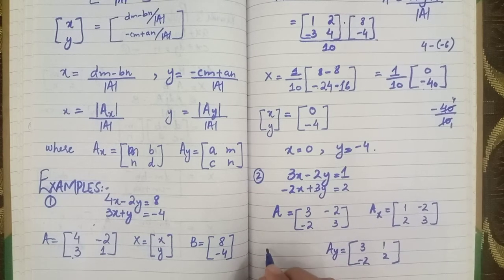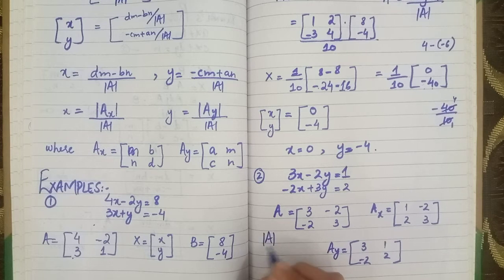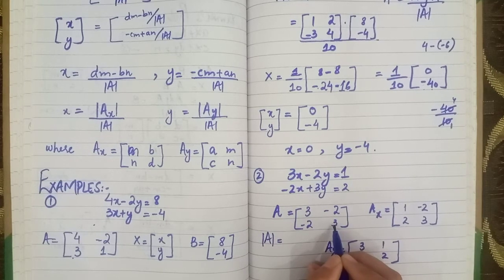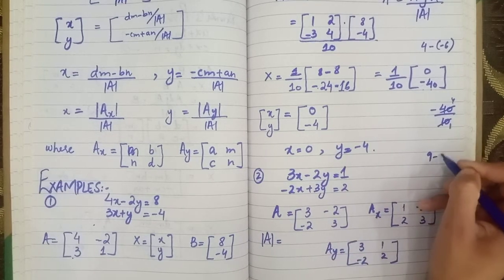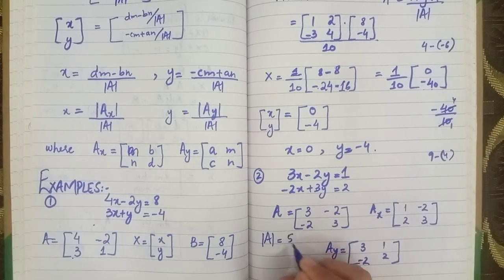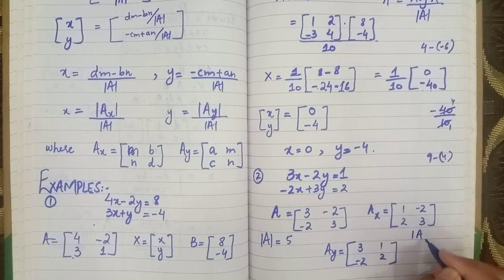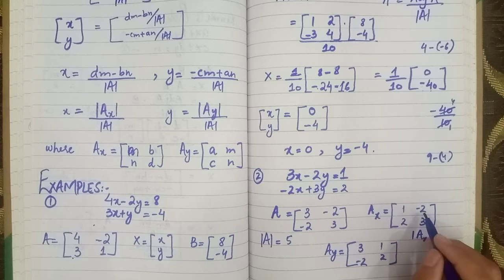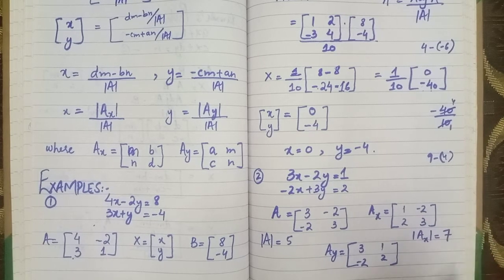Take the determinant of A. Determinant of A is equal to 3 3s are 9, minus 2 2s are 4. 9 minus 4 is 5. Determinant of AX: 3 1s are 3, 2 2s are 4, minus plus, 3 plus 4 is 7.